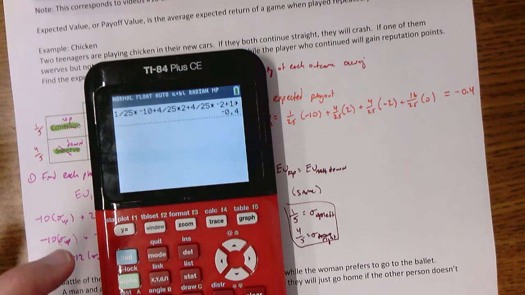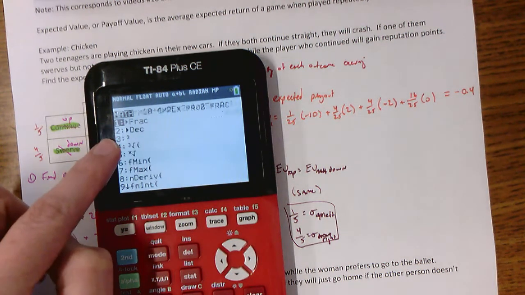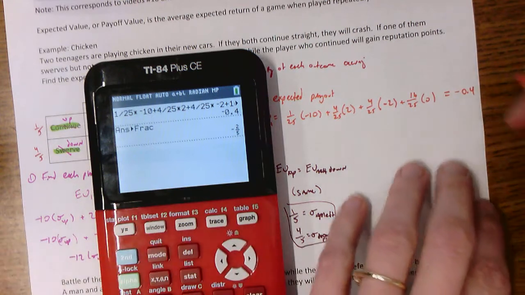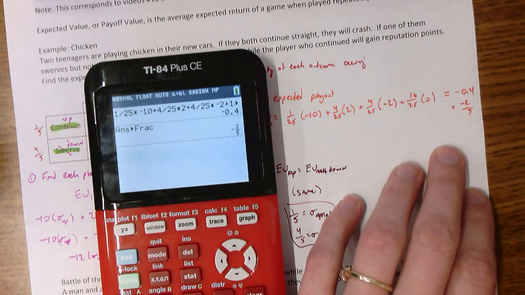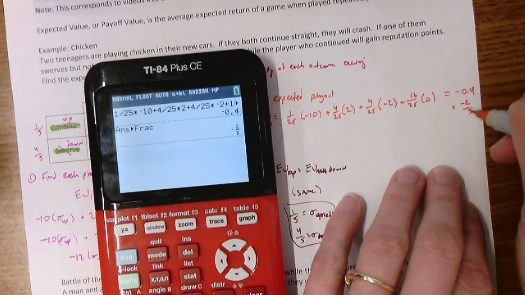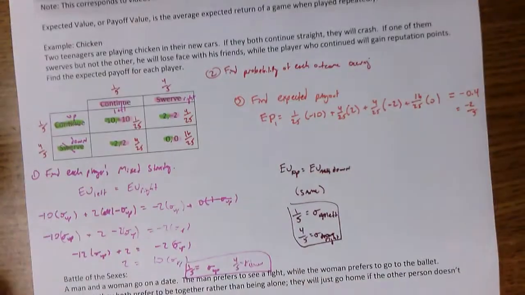I do want to change this into a fraction though, so hit your math button, top option changes things to fractions. All right, and we want to stick with fractions just because those are a little bit more accurate. So negative 2/5 is our outcome for player 1.